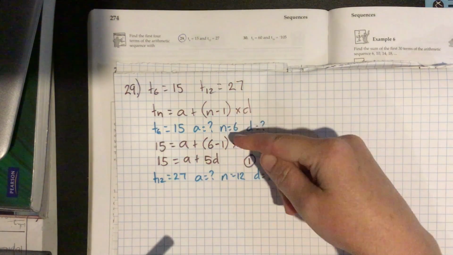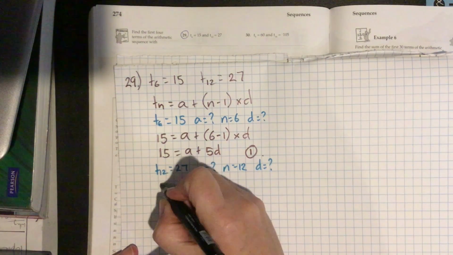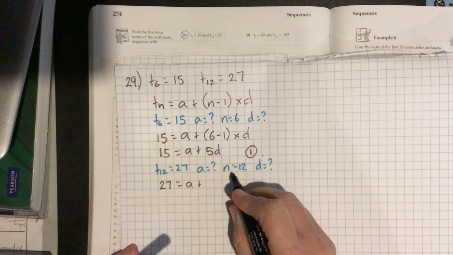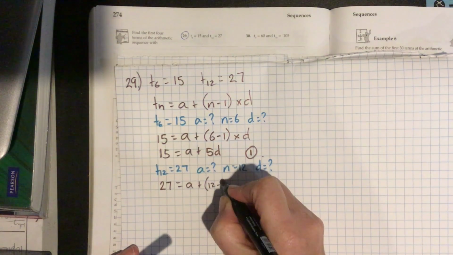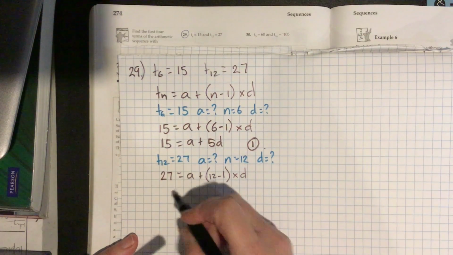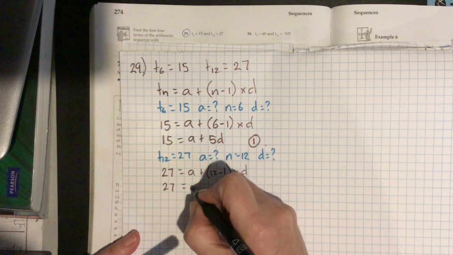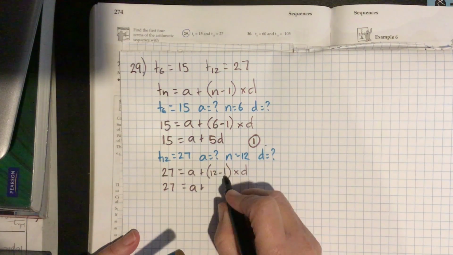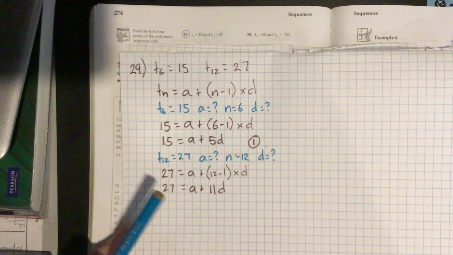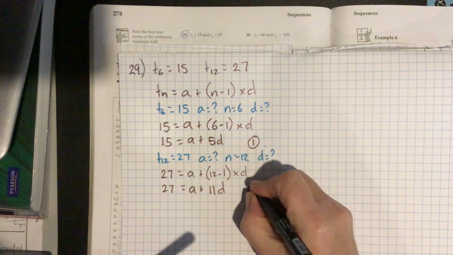And just like we did up here, we're going to put that information into the equation. 27 is the same as a plus 12 take away 1 times d, and we can tidy that up as well. 27 is the same as a plus 12 take away 1, which is 11, times d is 11d. Now this is equation number 2.